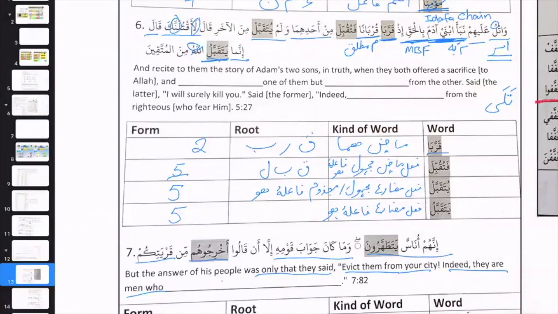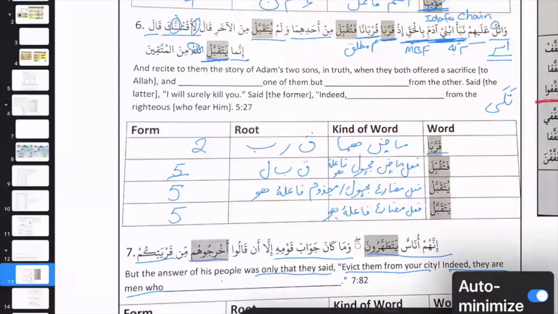Then yatatahharuna. So again, when you see the ya and then you see ta too, you should know that this is our family 5. And when it comes to anta, then you're going to see 2 tas. So it could be tatatahharuna. Okay, so inshallah we are going to talk more about this family next time.